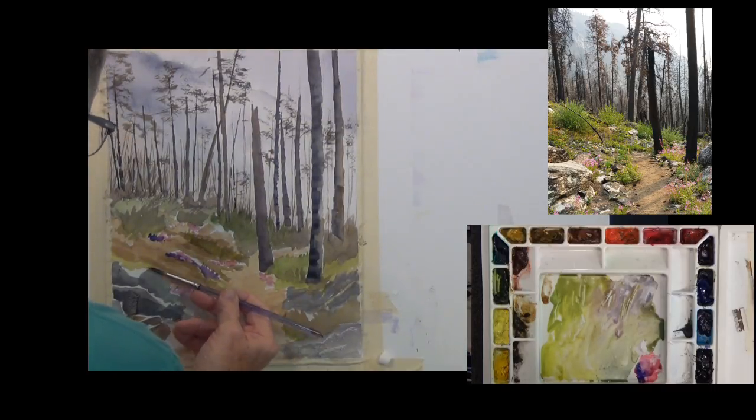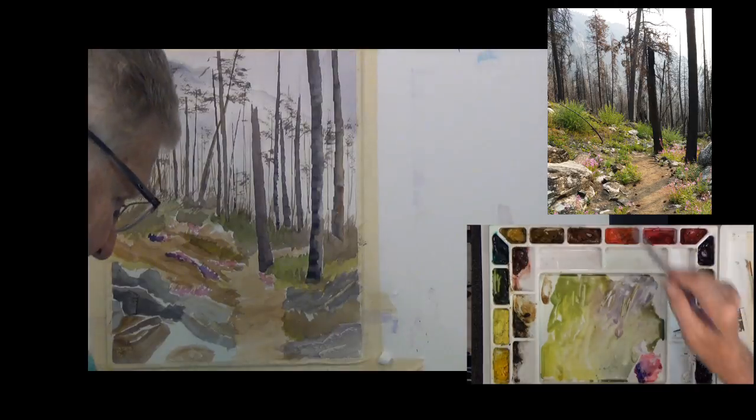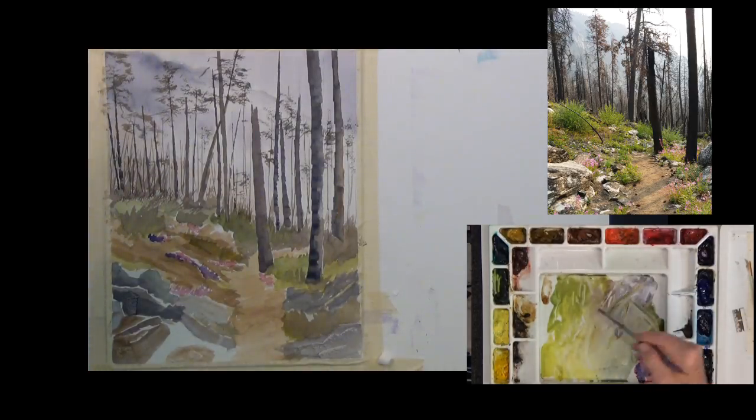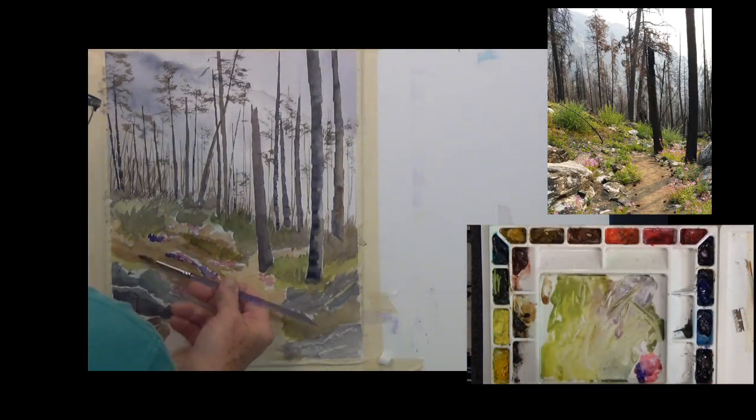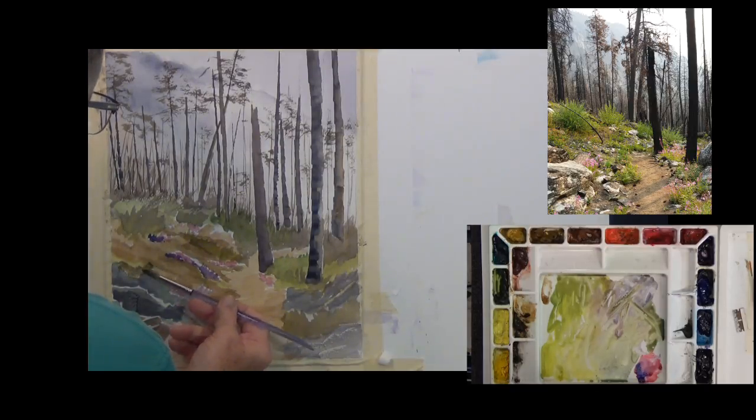So I'm warming it up. I'm giving you a lot of interesting colors here, filling in with the round brush.